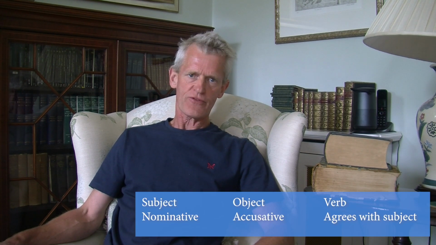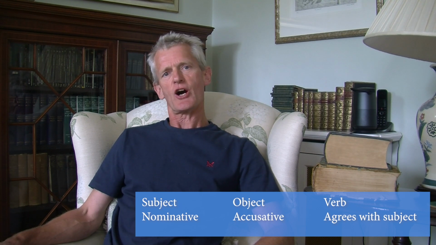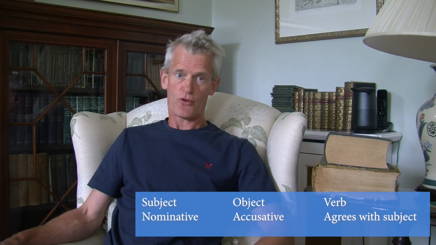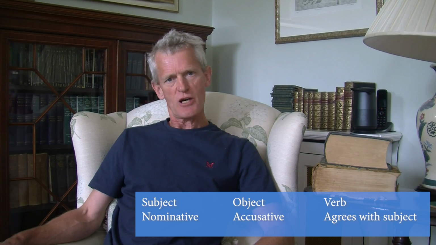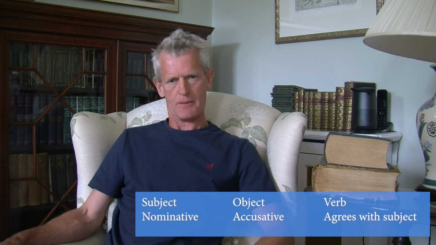When you translate from English into Latin, you now know that you have to take enormous care to get the right endings on the end of the words. The nominative ending goes on the subject, the accusative ending goes on the object, and the verb has to agree with the subject.